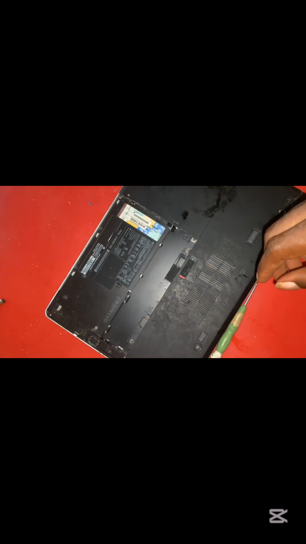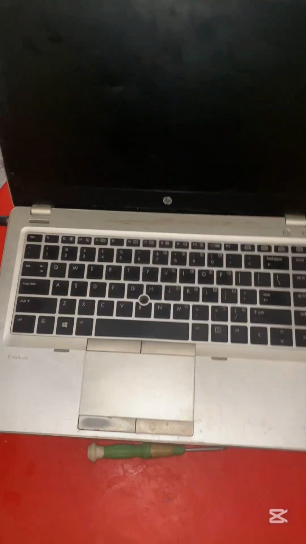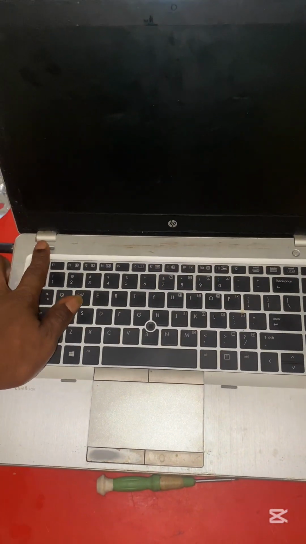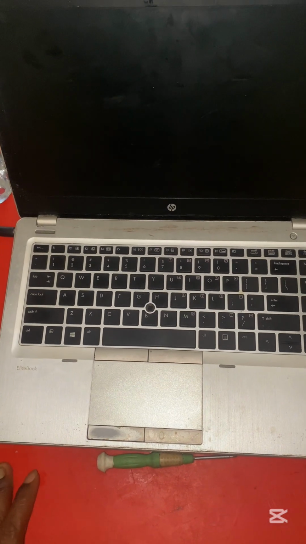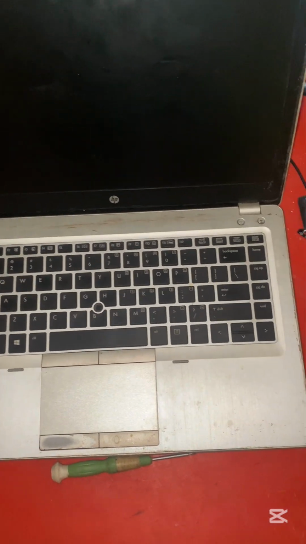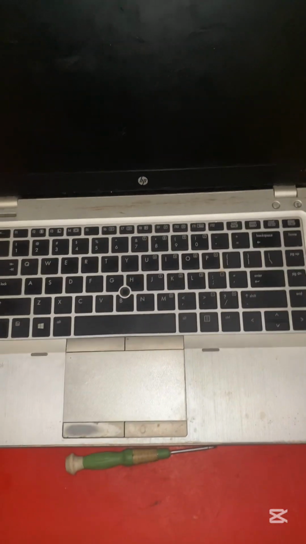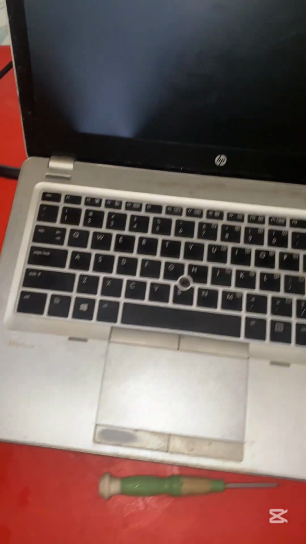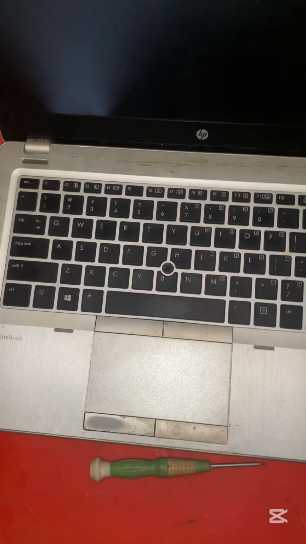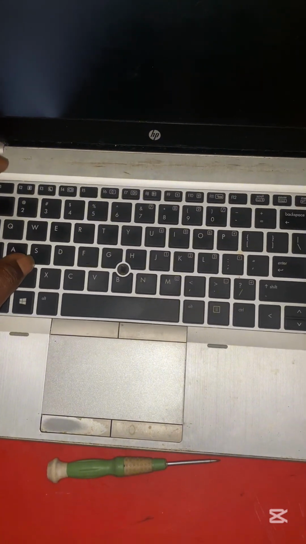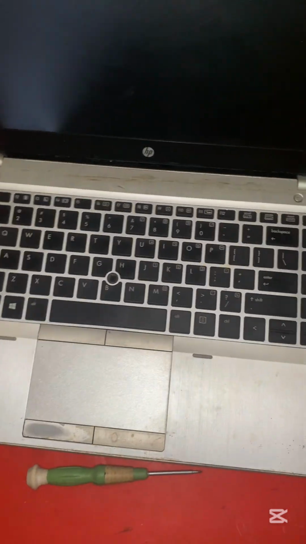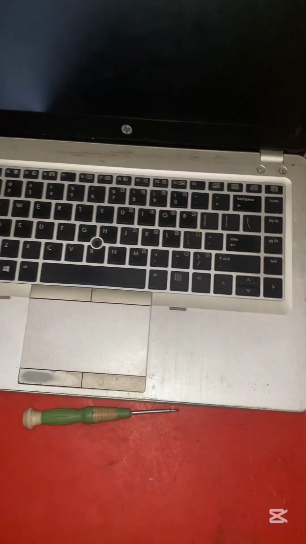First of all, remove the battery. When you remove the battery, you try it again and check if it can come on. Okay, it's still doing the same thing. The light is showing but it's not on. The system is not booting.